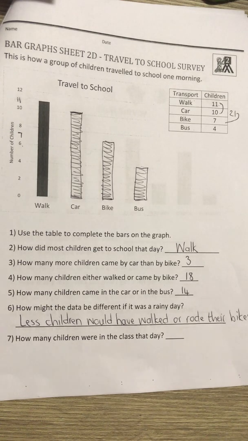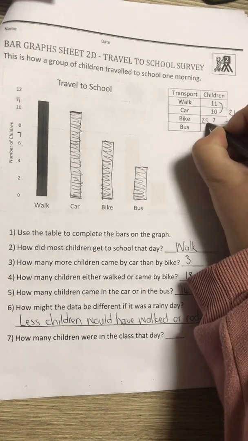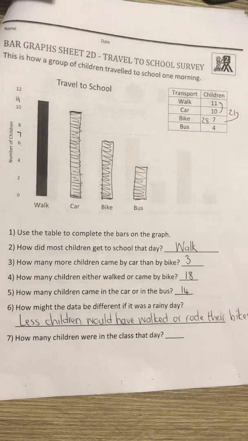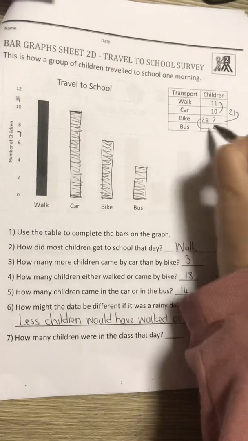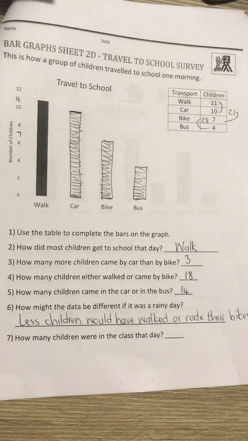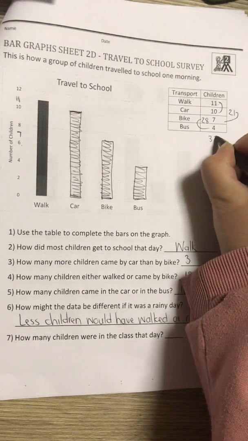If you said 28, you are correct. And then 28 plus 4. If you said 32, you are correct.